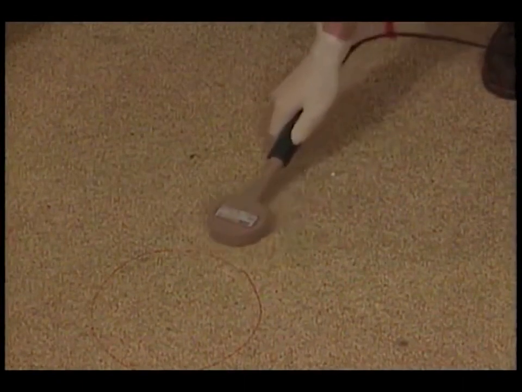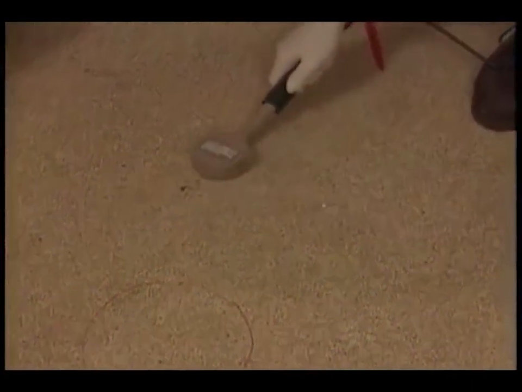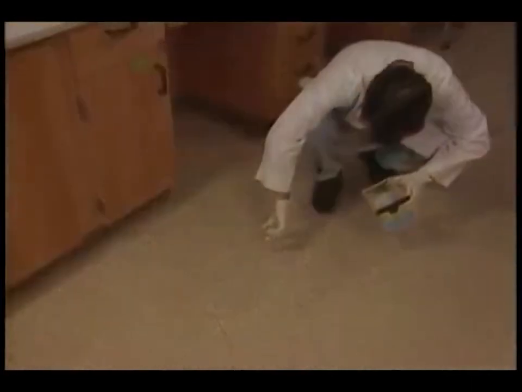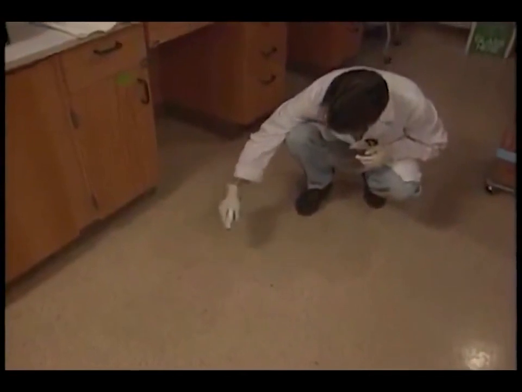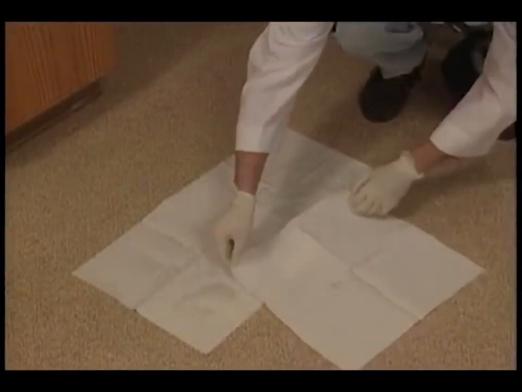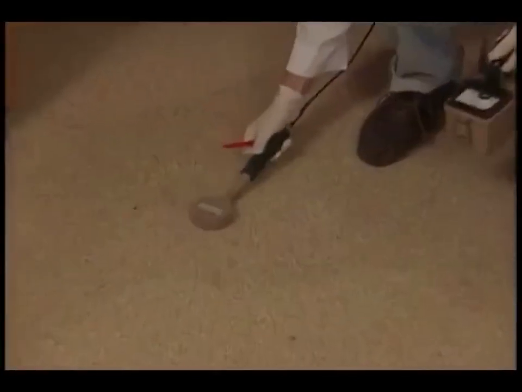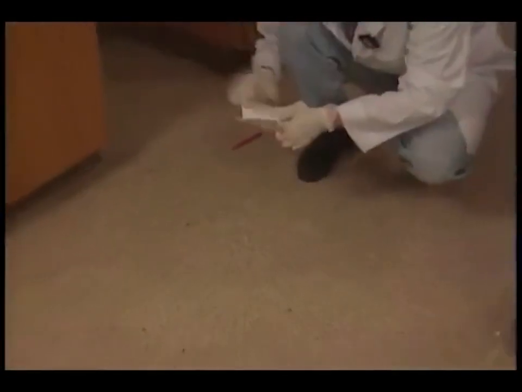Randy knows that this is a minor spill, one that he is trained to clean up himself. But if he had any doubt, he would call the safety office. Of course, all radioactive waste goes into a proper container. A high phosphate solution aids the cleanup. The process must be repeated until no significant radiation is detected.